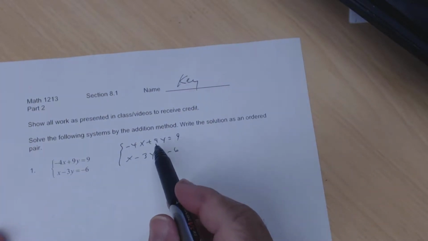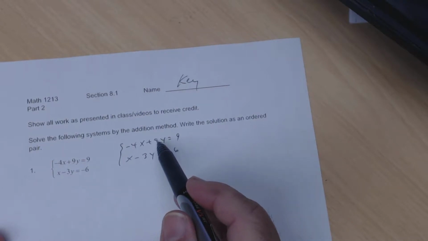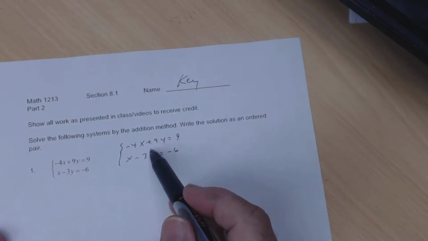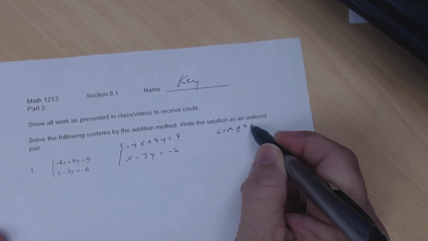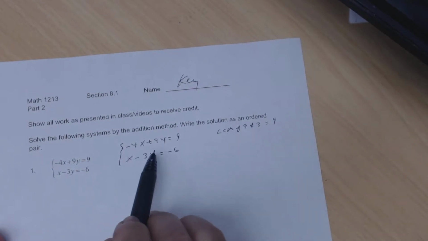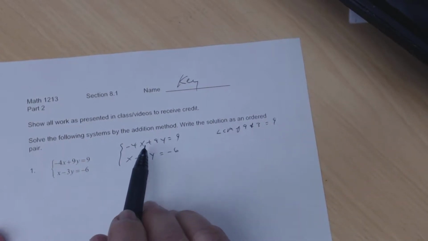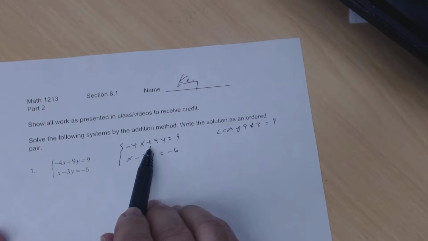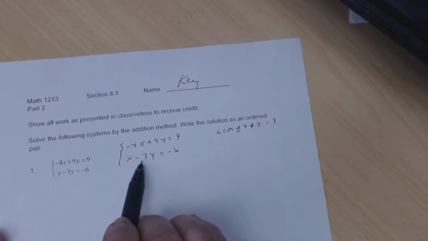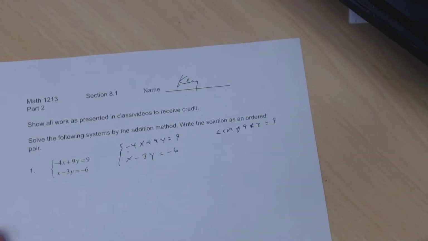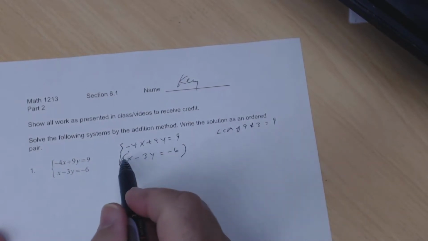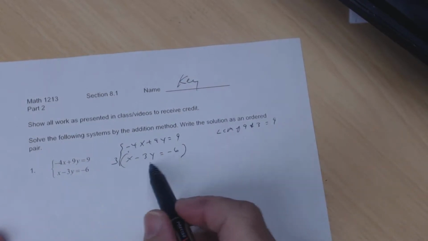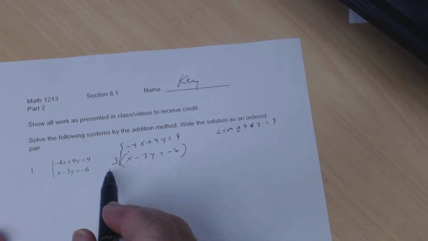Okay, so you're going to find the least common multiple of these coefficients of the y. The least common multiple of 9 and 3 is 9. So basically you want these coefficients to be a 9 and a negative 9. Well, this one's already a 9, so I need this to be a negative 9. In order to get this to be a negative 9, I have got to multiply both sides of this equation by 3.